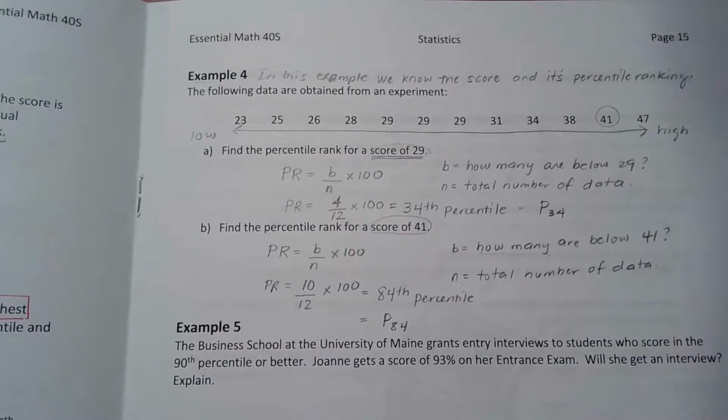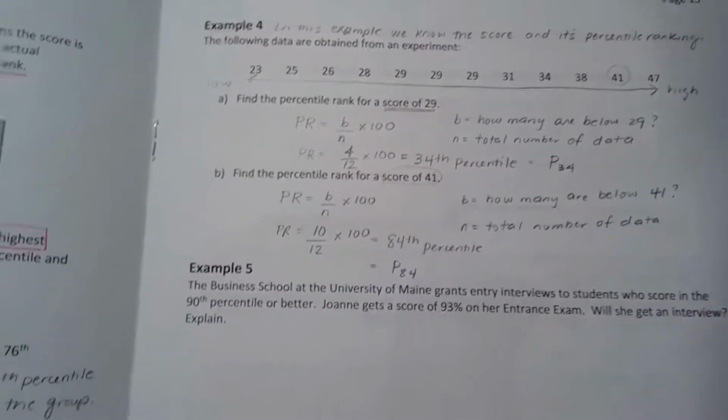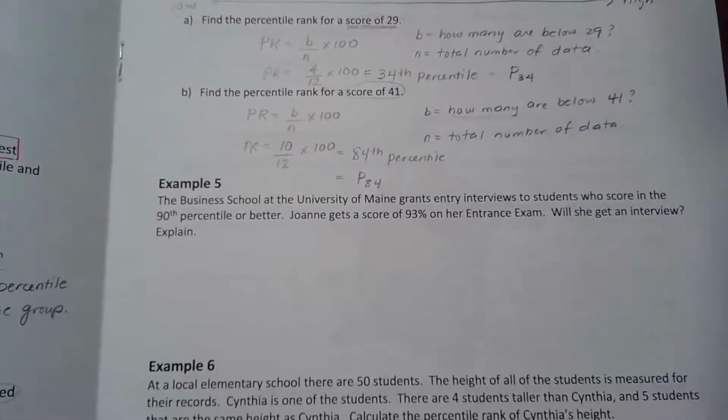Let's take a look at, okay, how are you doing? Hope you're still doing okay. Let's go into example number 5. Okay. Okay, example number 5 here.